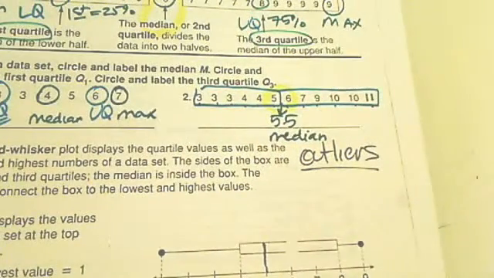I don't know why this is so difficult. This is not. But I didn't know what to write. There it is right there. 5.5. So 5.5 is in the middle. That's your median number, right?